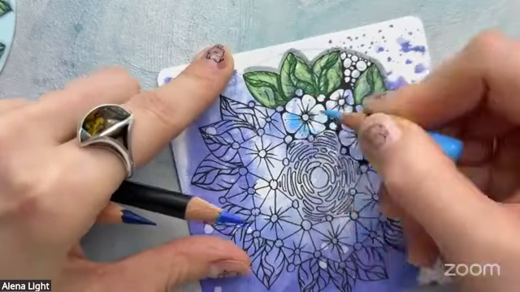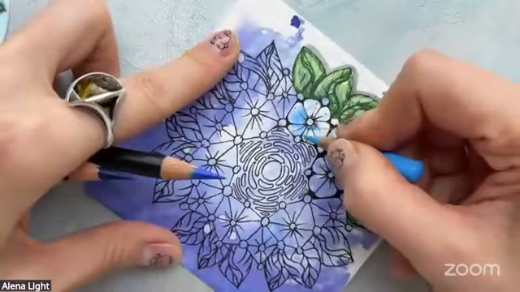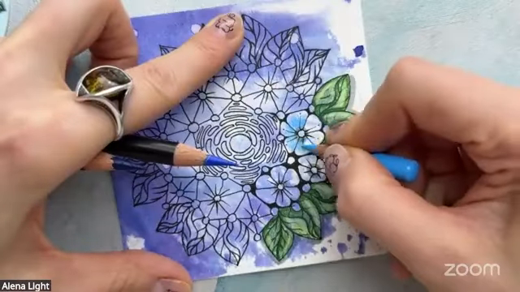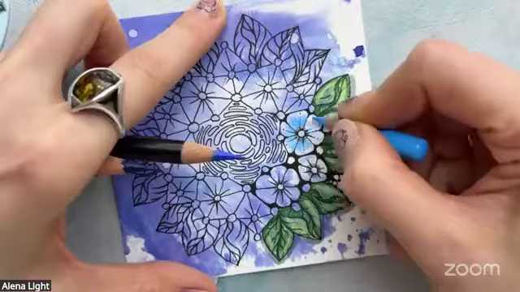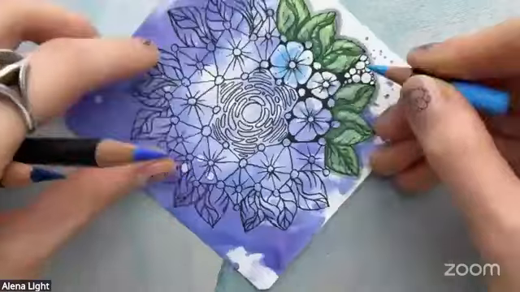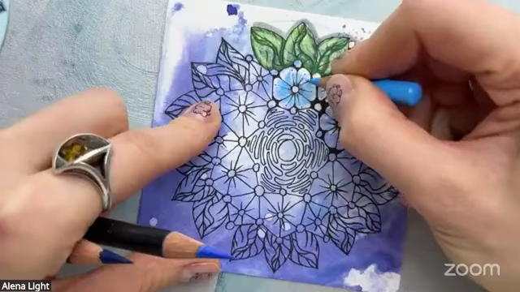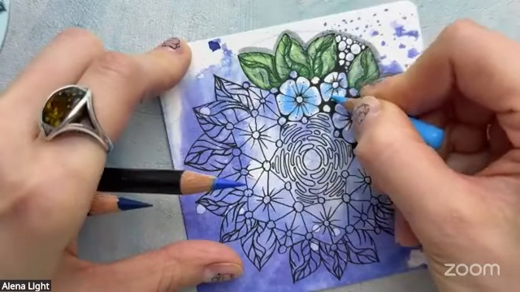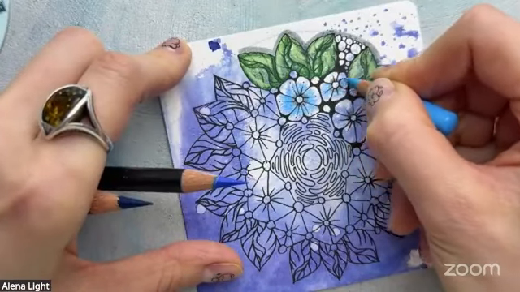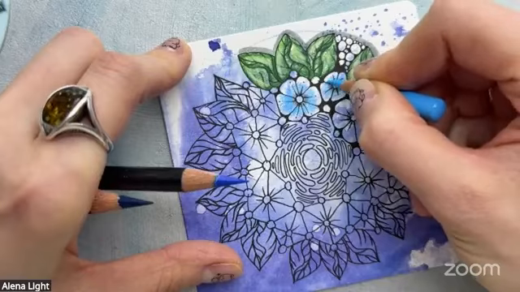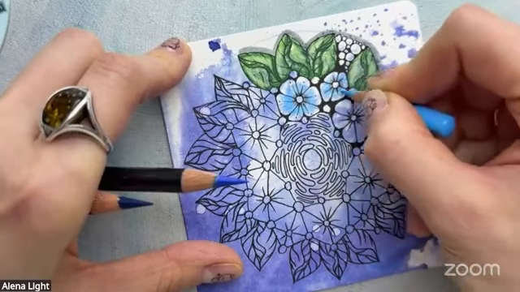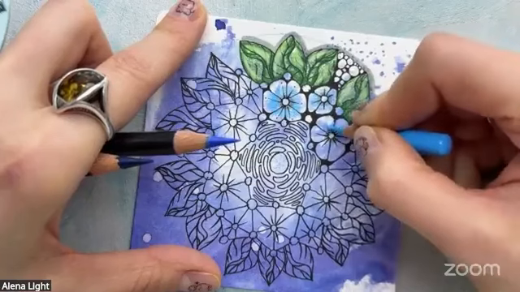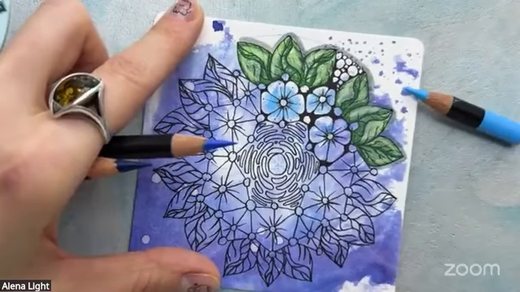It makes it easier then to add a highlight on the tip. These 2 flowers too. Like that.